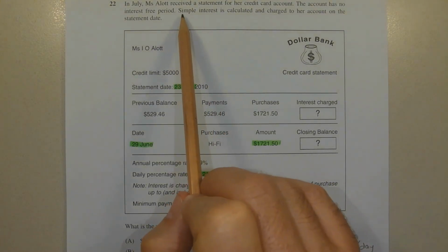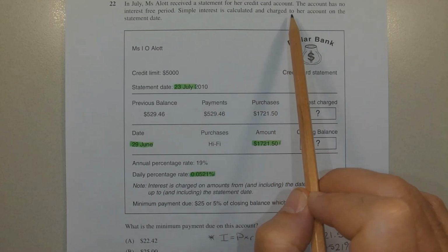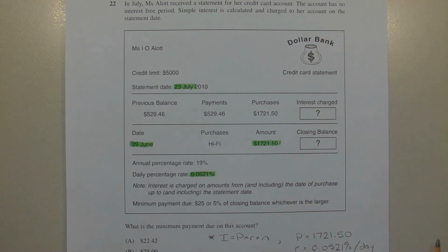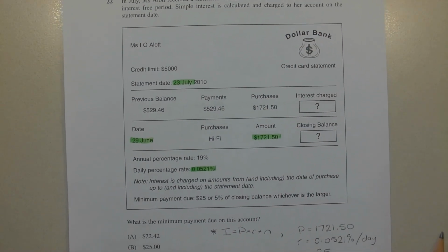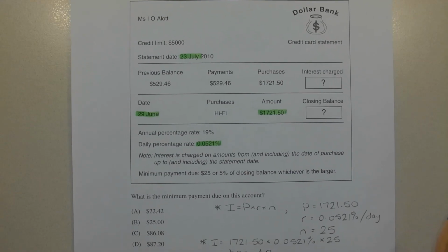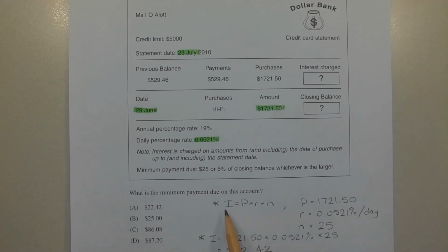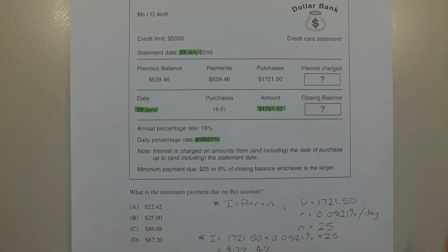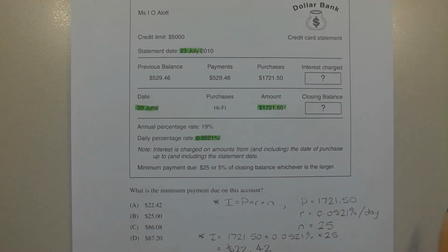Now we also know that simple interest is calculated and charged to the account. So in order to work out the interest charged, we can use the simple interest or the flat rate interest formula, which is I equals P times R times N, where P is the principal, R is the interest rate per period, and N is the number of periods. And it just so happens that we're going to measure the periods in days.